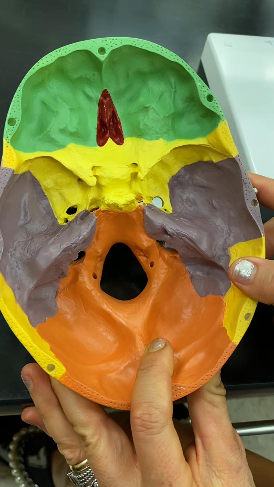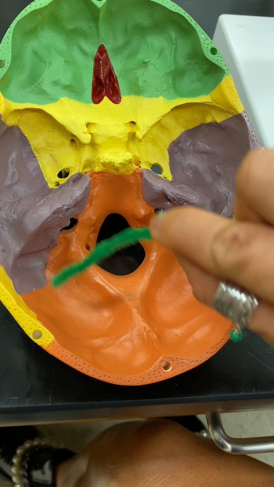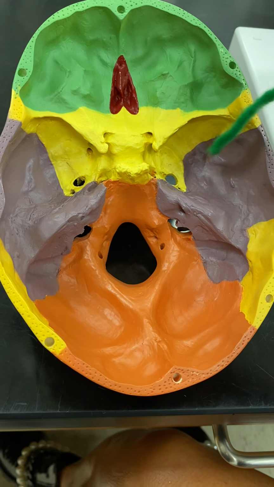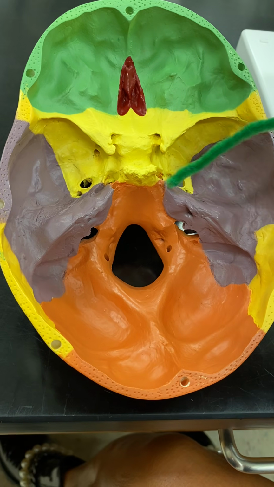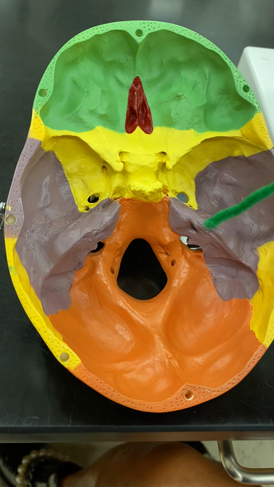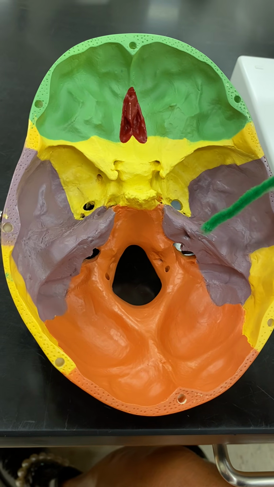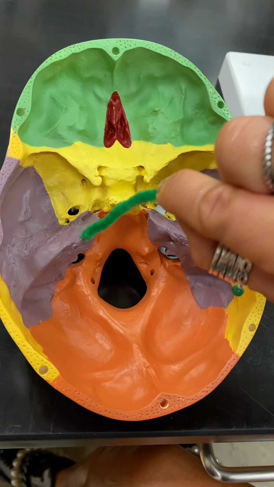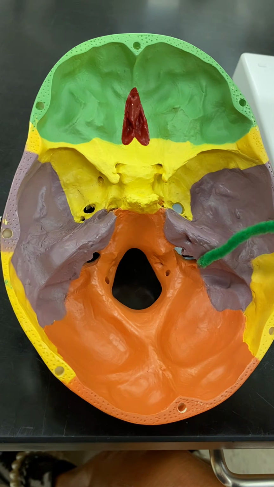Okay, so now we're moving to the posterior cranial fossa, and before I move on, I want to mention this part of the temporal bone. Remember, we talked about the temporal bone and we looked at it from the outside. The temporal bone has this hard portion that's called the petrous ridge, and just underneath it you should be able to see, in the natural skull, the middle ear and the inner ear features. This is the petrous ridge, and it is the border between the middle cranial fossa and the posterior cranial fossa.